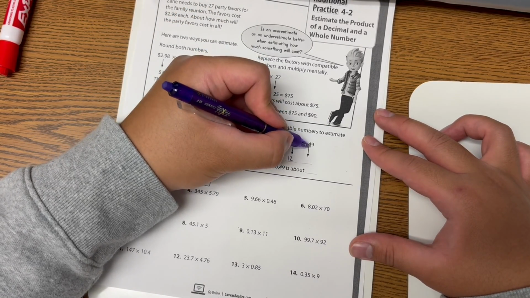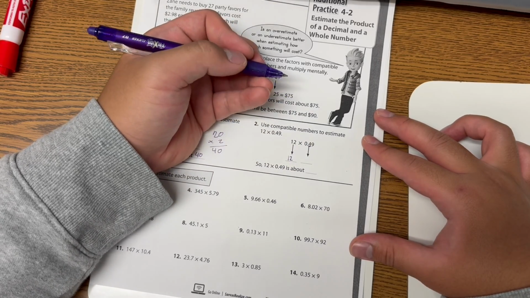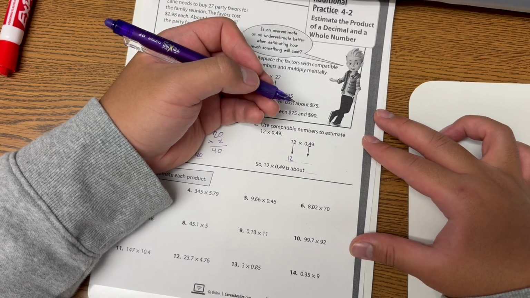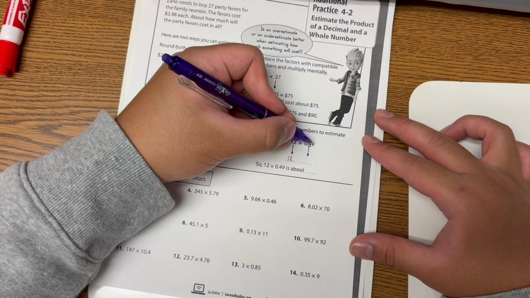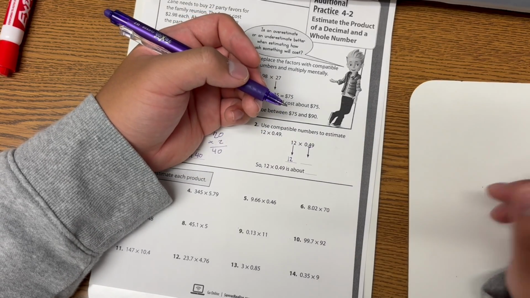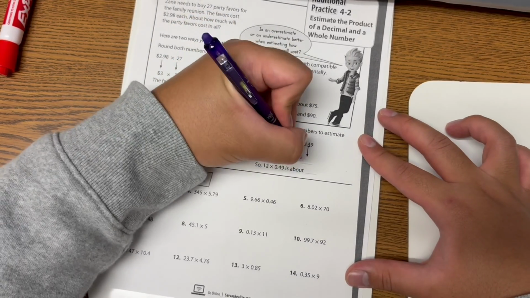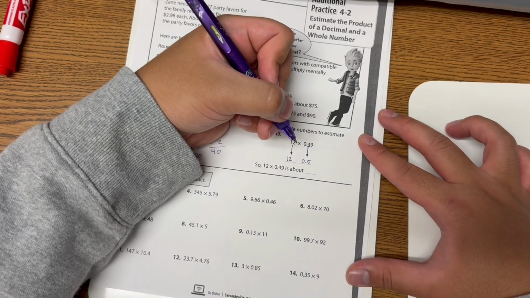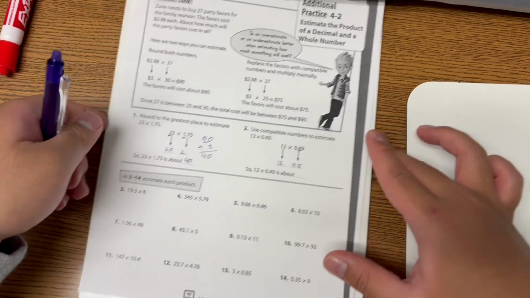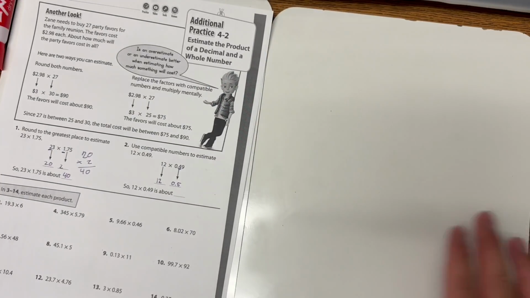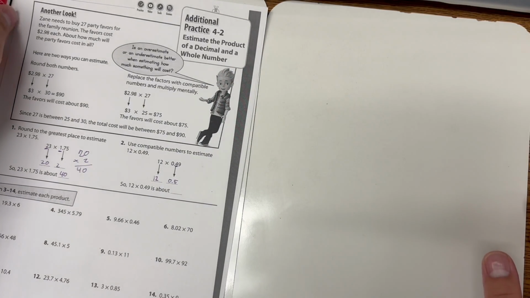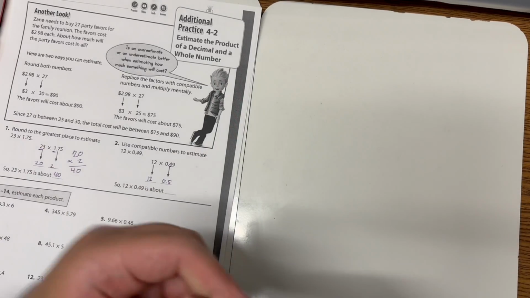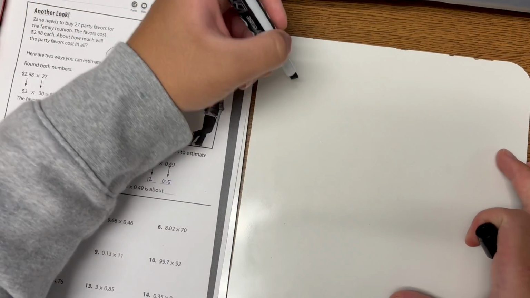But we can look at the tenths place in 49 hundredths. Look one digit to the right. 9 is 5 or greater, so we should now have 0 and 5/10. Since we have a number that is less than 1, we are going to apply the RAM method.